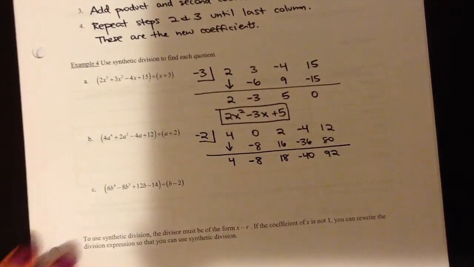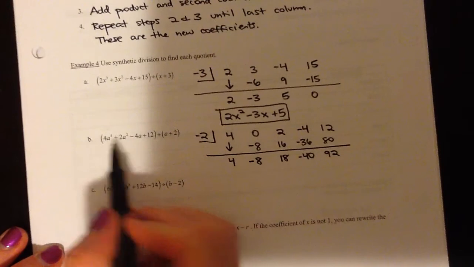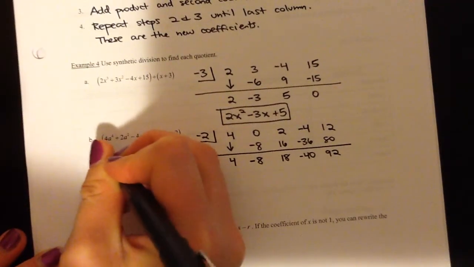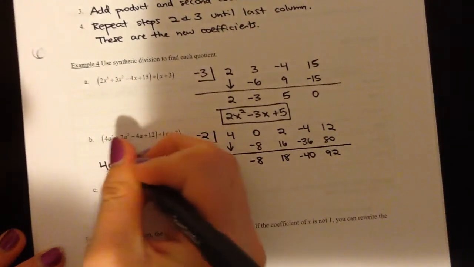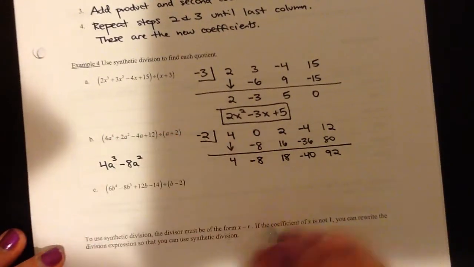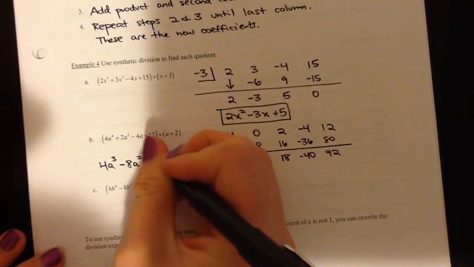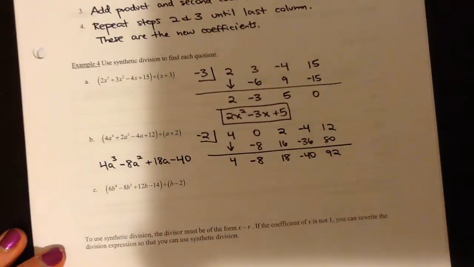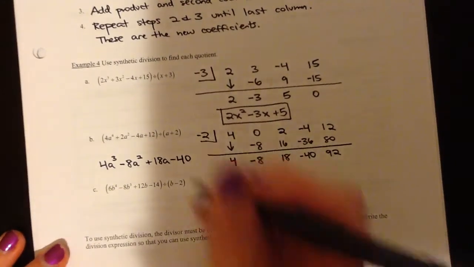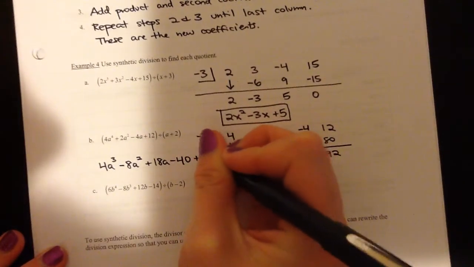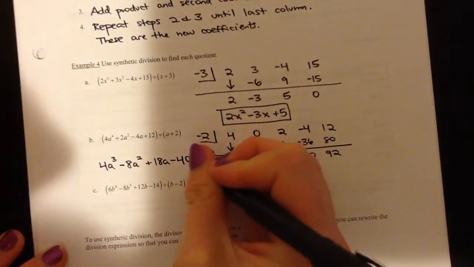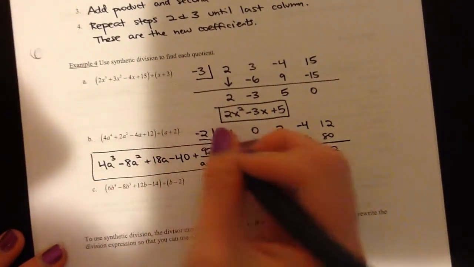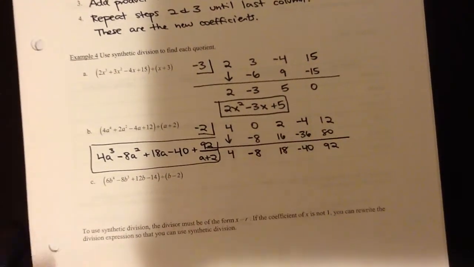Okay, so put these all into a polynomial. So the 4 goes in front of an a cubed. I dropped this down by 1. So 4a cubed, then -8 goes in front of an a squared, 18 goes in front of an a, -40 is the constant, and then the remainder is 92. So remember from the previous page what I do with the remainder is I put a +92 over the divisor, which is a plus 2. Okay, so that's my answer. Don't forget about the remainder here.